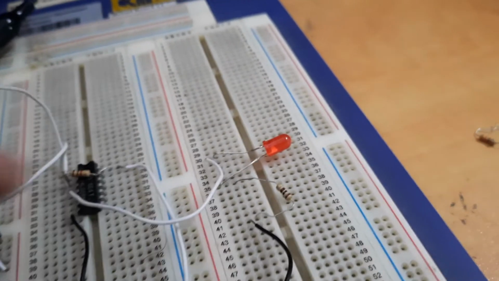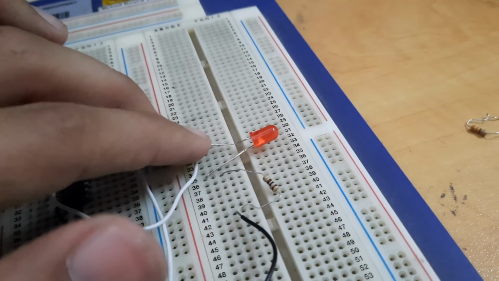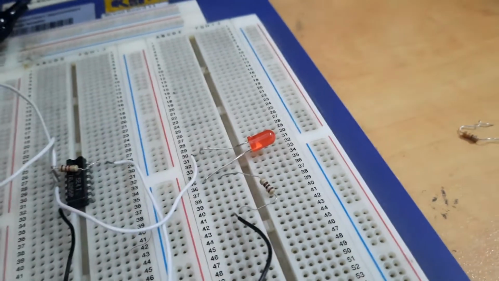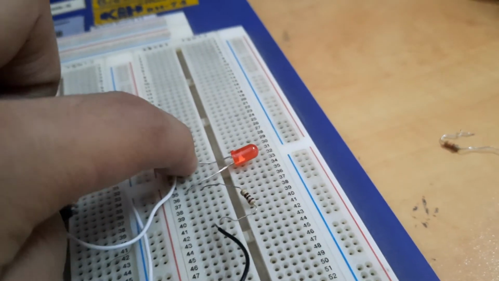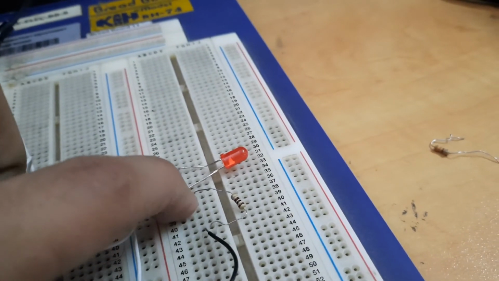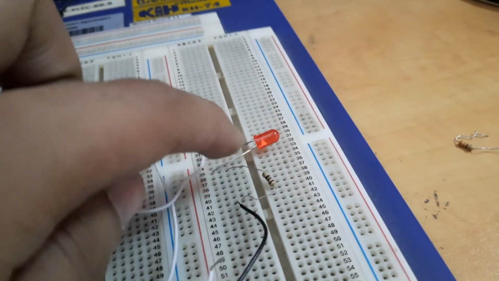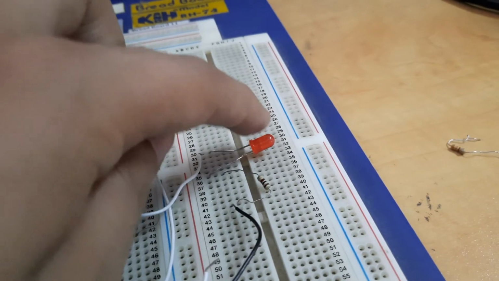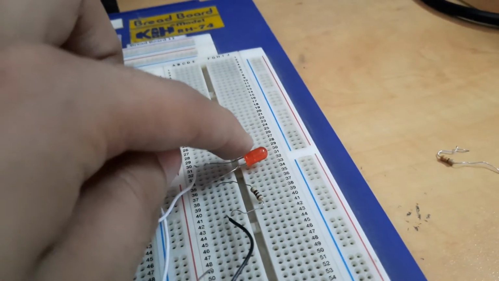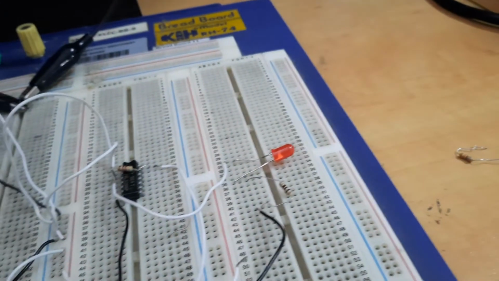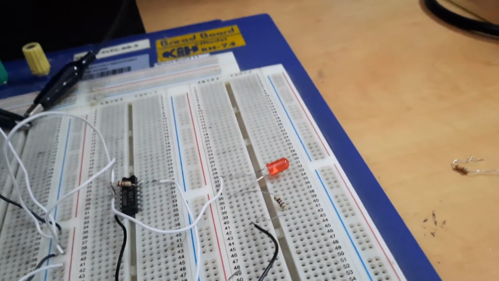Okay, one last thing. As you are seeing, I have not connected the LED directly to the output. I have connected the LED in series with the resistor and then with the output. This is done to save the LED from damage from over voltages. As you know, these LEDs operate between 1.5 to hardly 2.5 volts.